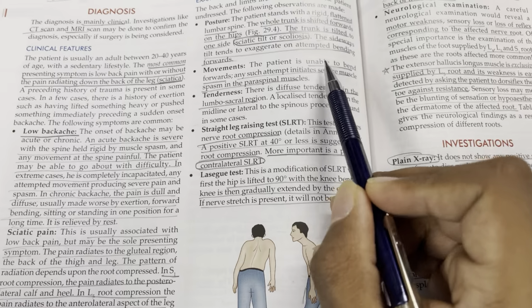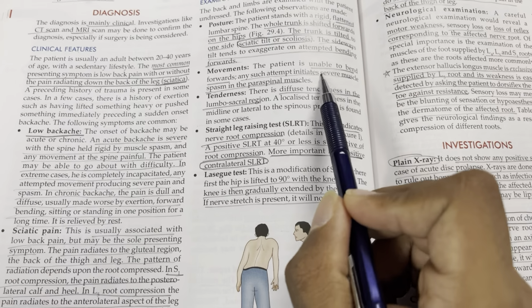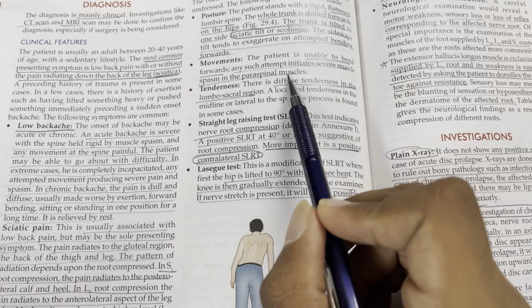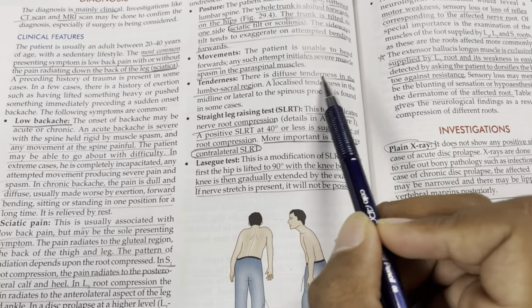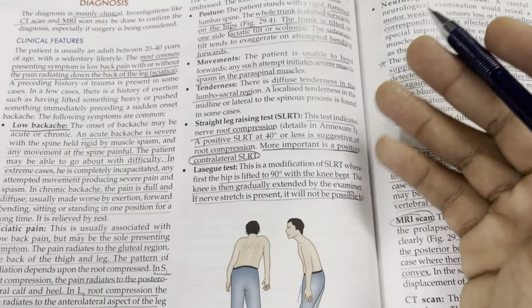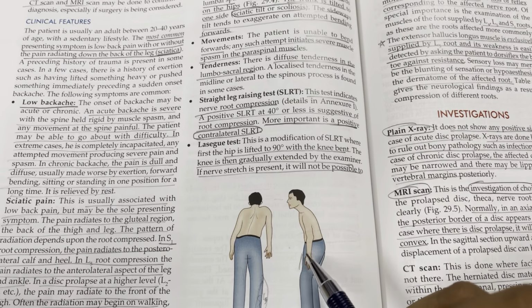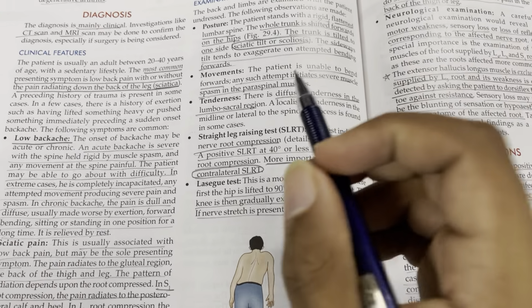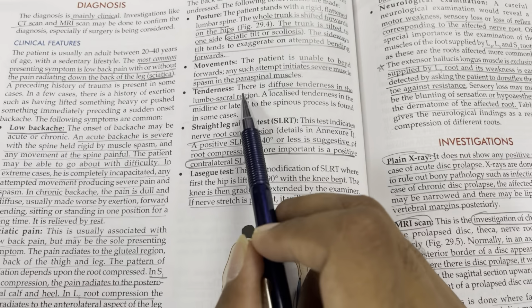Next, movements. The patient is unable to bend forwards. Any such attempt initiates severe muscle spasm in the paraspinal muscles. Tenderness: there is diffuse tenderness in the lumbosacral region. So, pain and tenderness. The posture is fixed like this, drooping onto the hips, and there's a sciatic tilt as well.